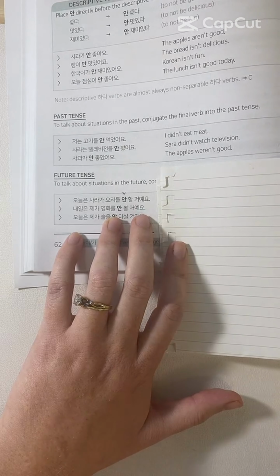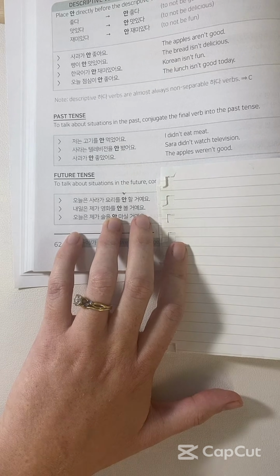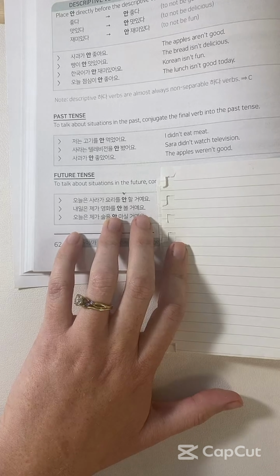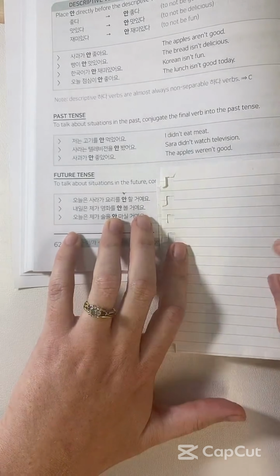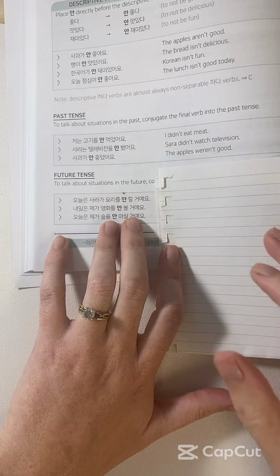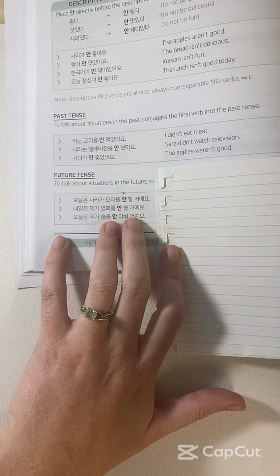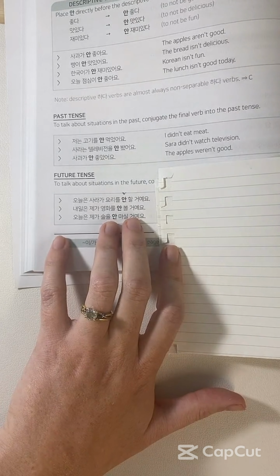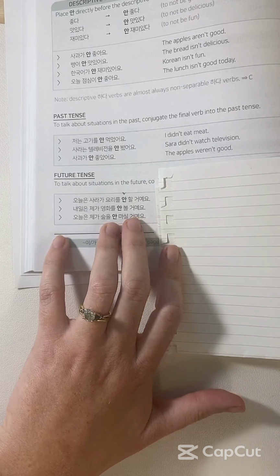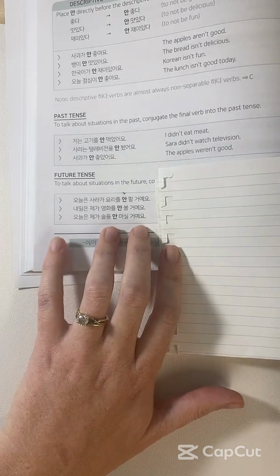And if you have a verb that's a loan word, so it's a loan word from Korean or from English or Chinese, for example, like 샤워하다 means to shower, they're usually separable. So those are two guidelines you can use, but unfortunately it's not like a clear rule. You kind of have to learn as you go, and the more practice you have with it, the more you'll get used to it.